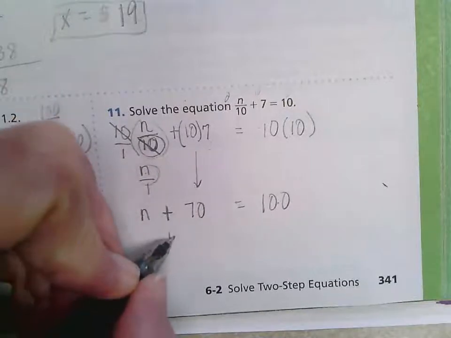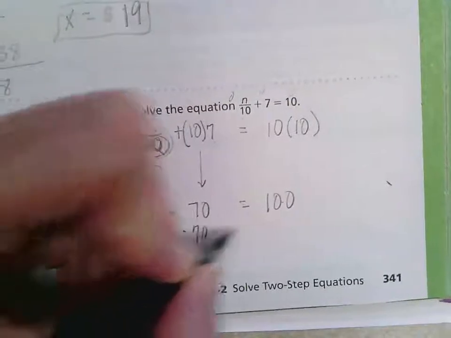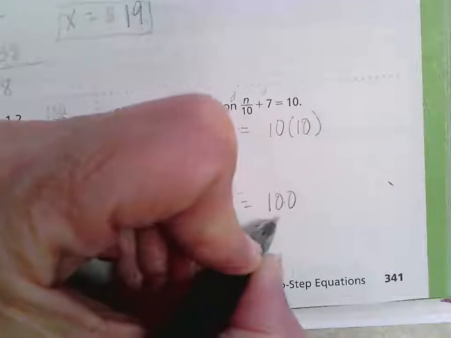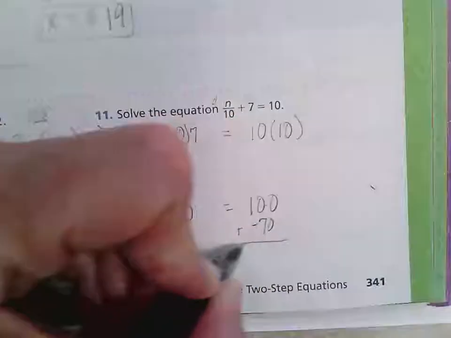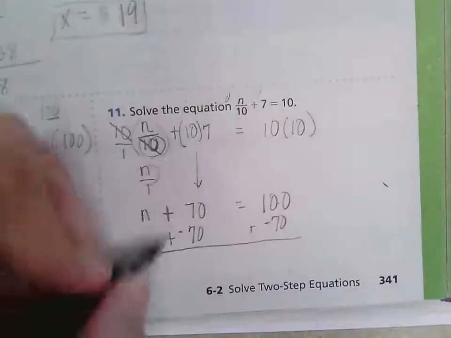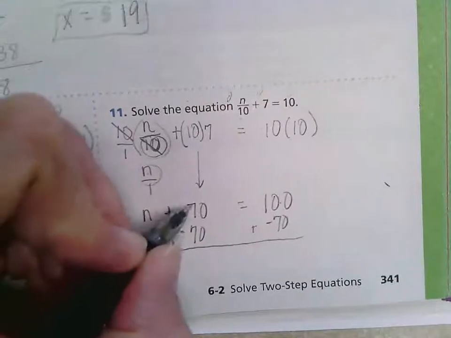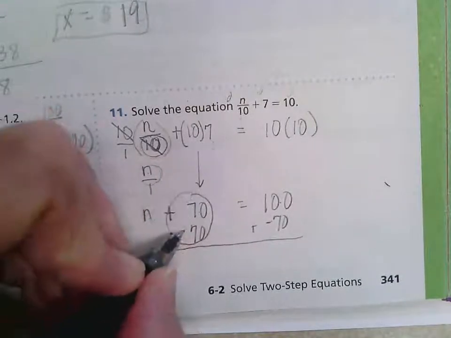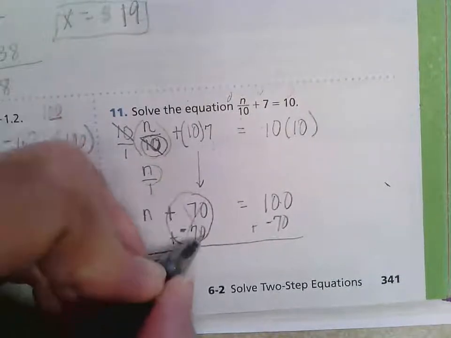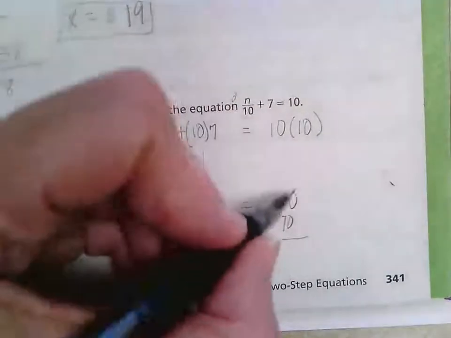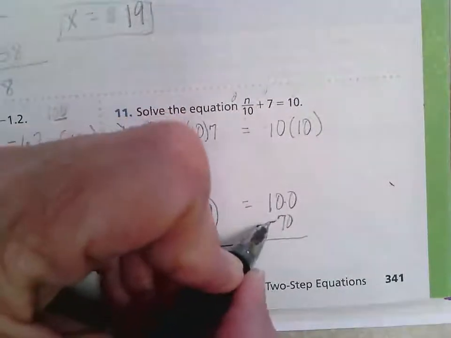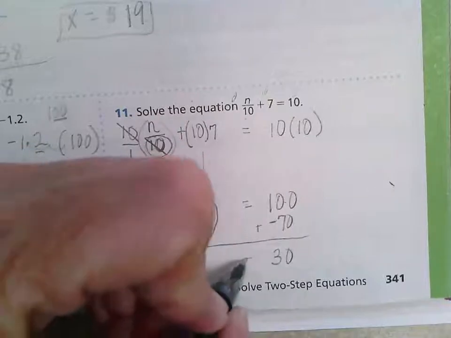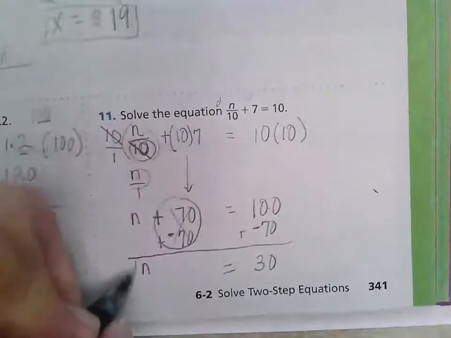So I am going to add the opposite here, and that means a negative 70. And when I do that, I get n, and this is 0, a plus 70 and a negative 70 sum to 0, and 100 plus a negative 70 gives me 30. So n is equal to 30.